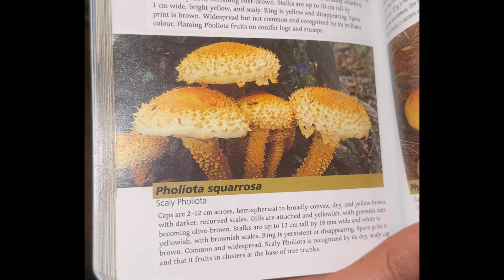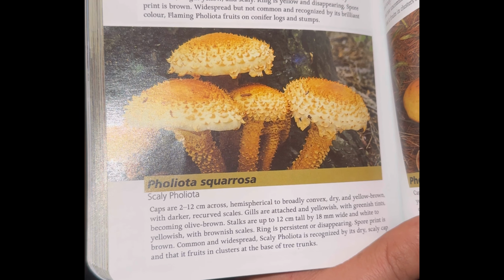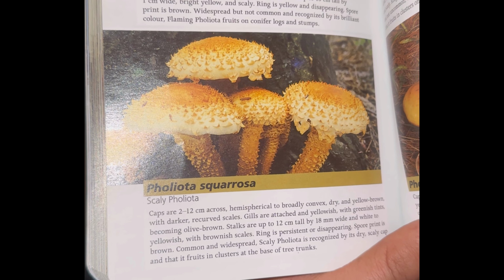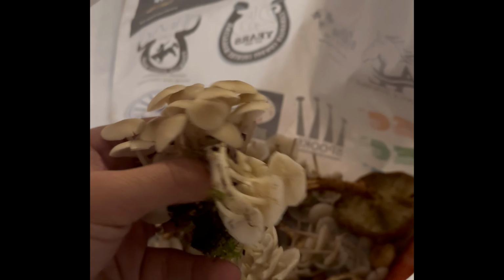Then open up your book and do some further reading. This will confirm whether or not what the AI said matches. It's not going to be perfect, but it's going to get you a better start. And I always use more than one book. Now let's go on to the next mushroom.